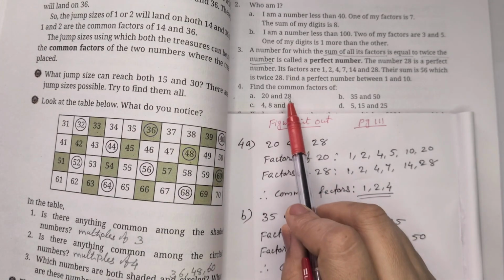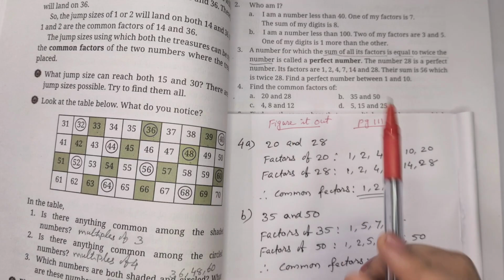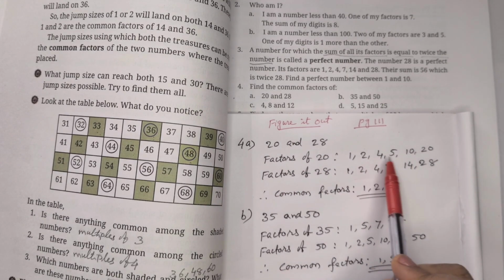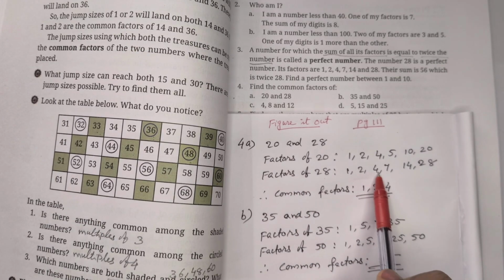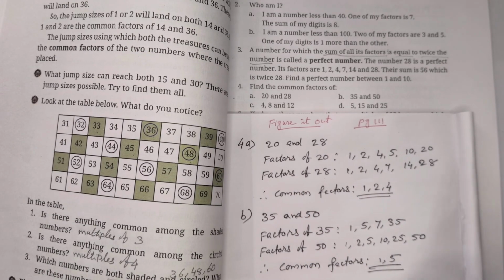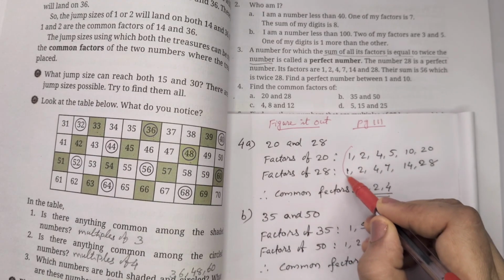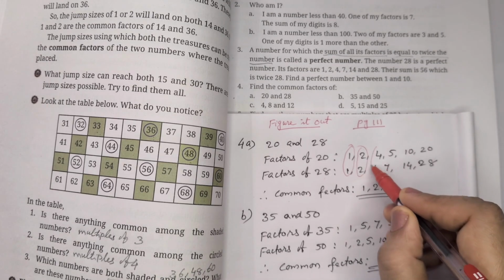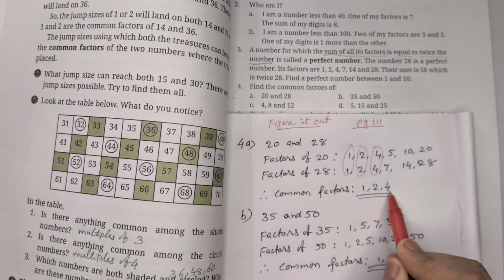Question number 4. Find the common factors of 20 and 28. The first one, 20 and 28. Factors of 20: 1, 2, 4, 5, 10, 20. And factors of 28: 1, 2, 4, 7, 14, 28. From that, common factors: 1 is common in both, and the numbers 2 and 4. So common factors are 1, 2 and 4.